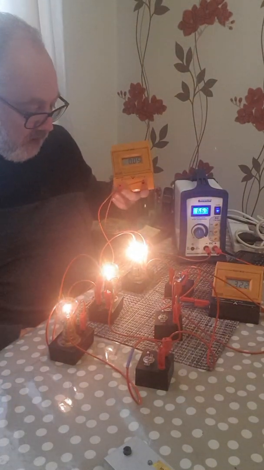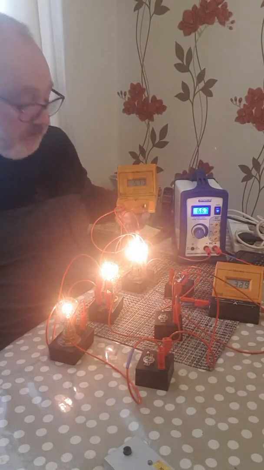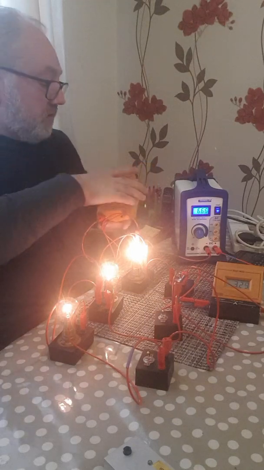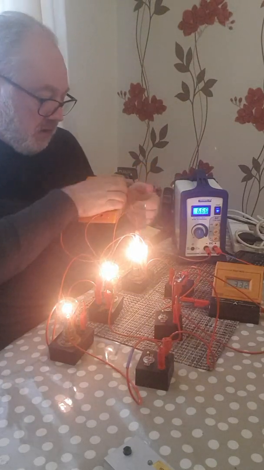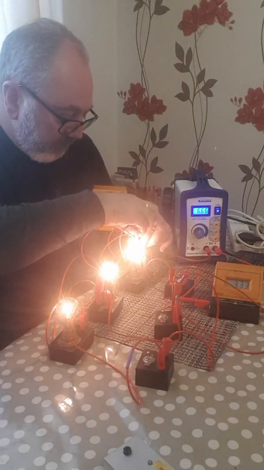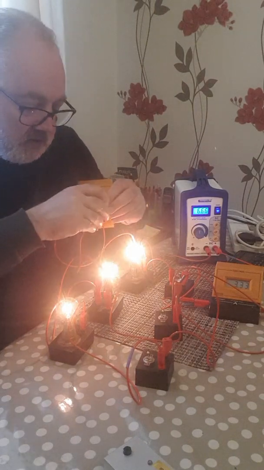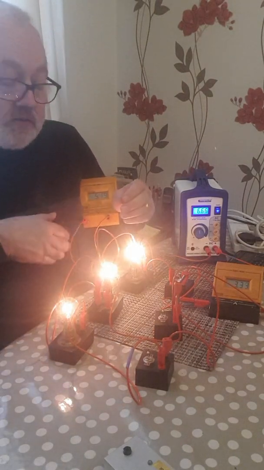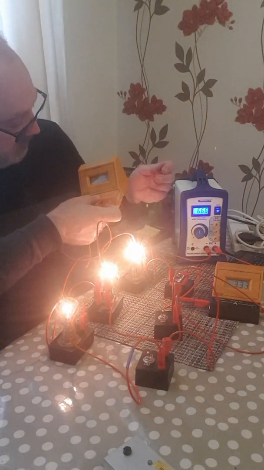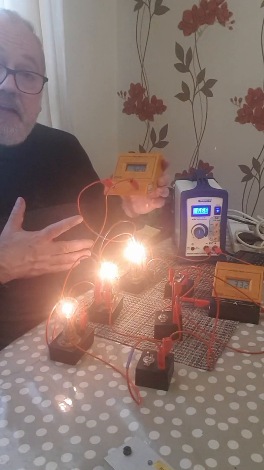So I'm going to connect the voltmeter to bulb number one. Okay, 5.78 volts. I'm going to connect it to bulb number two. Okay, it is a little bit less, probably because of the bad connections.